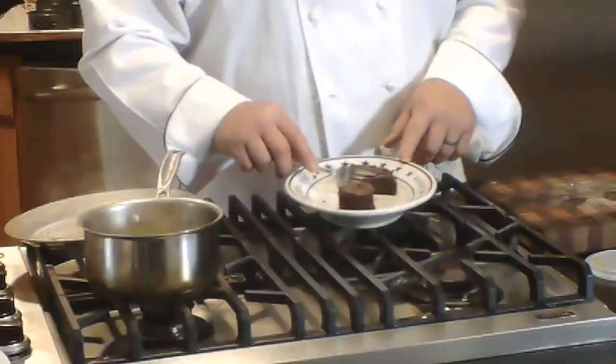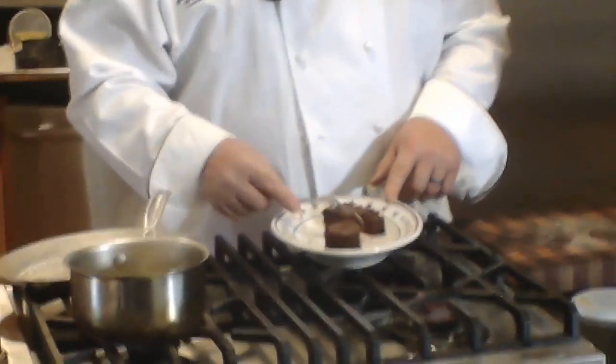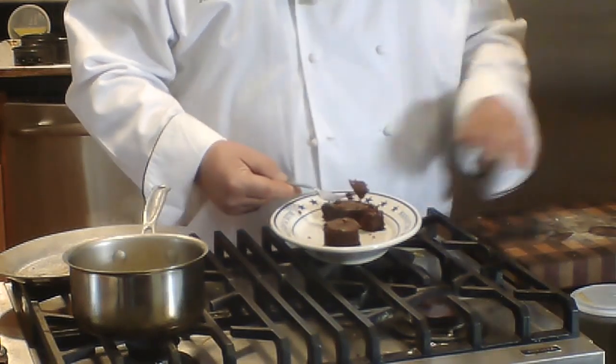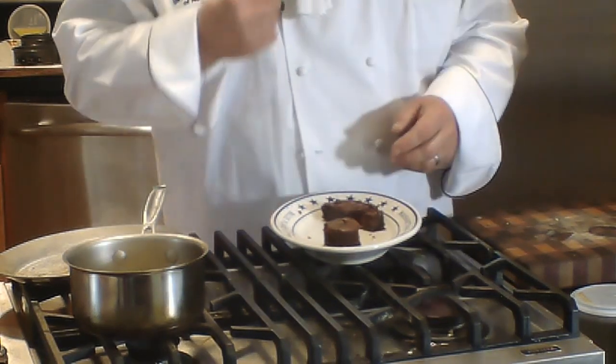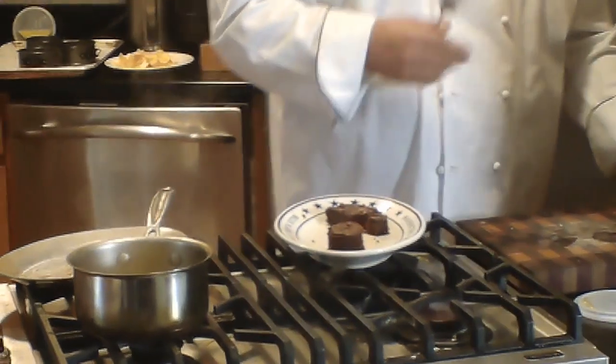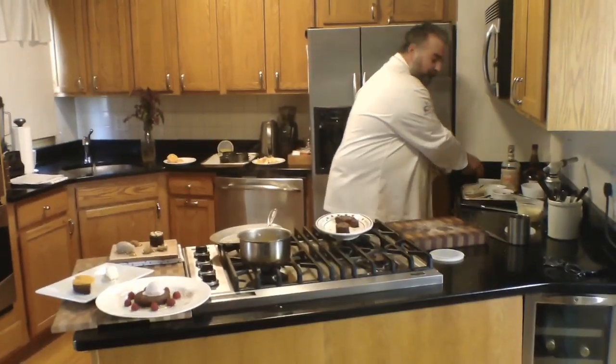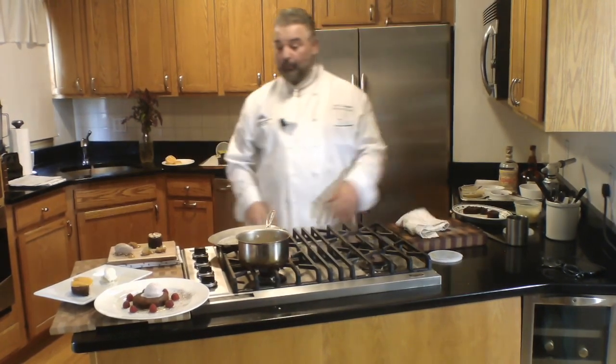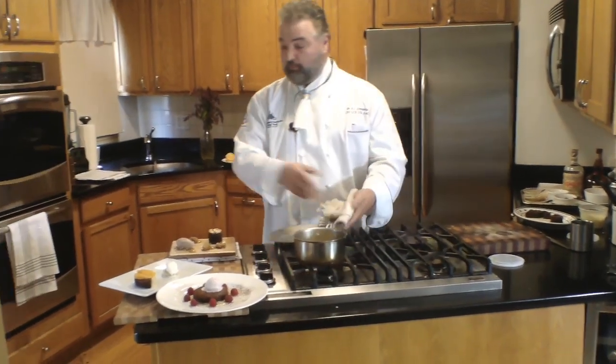Okay? All right? You can see this wonderful texture here. Okay? Melts in the mouth. Such a nice cake, such a nice recipe. Okay, so questions. You have the 3 desserts in front of us here.